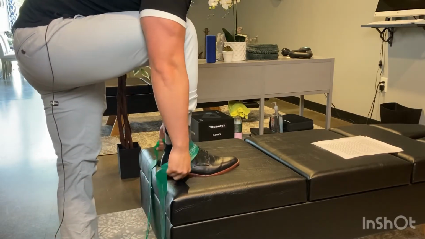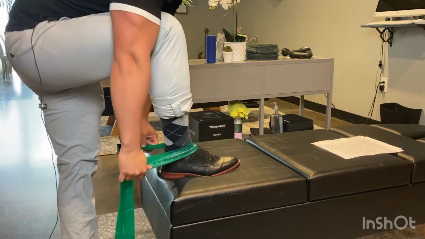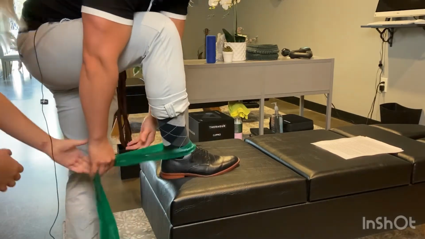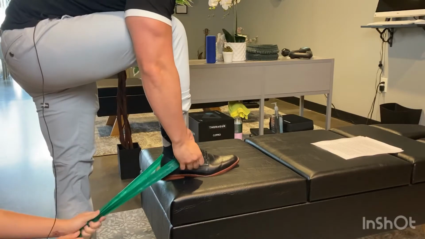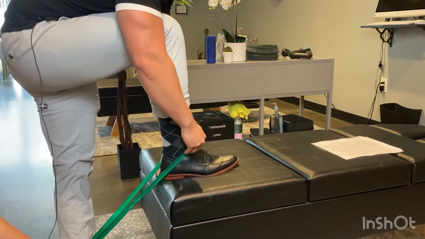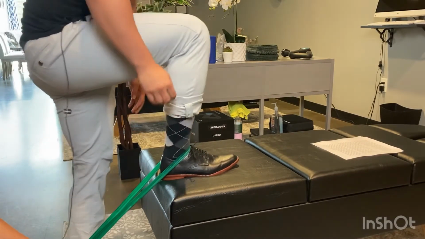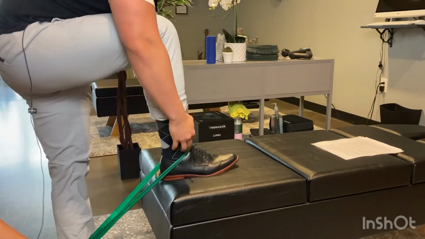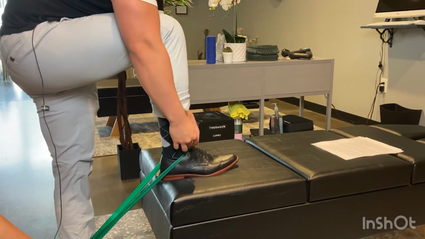And you can either attach it to a pole, attach it to a chair, attach it to a table, or have a partner pull on the band, get nice tension in it so it's got nice pull on that talus, so that when you move forward, that tibia will get that nice non-restrictive glide over top of the talus.